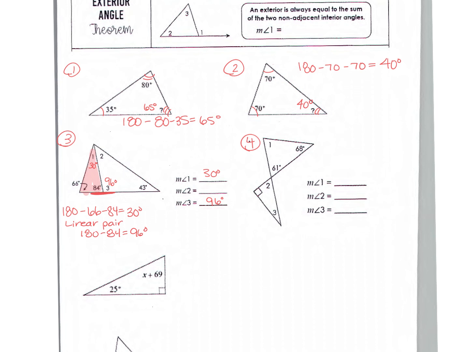Next, let's look at our last triangle. I now know 2 of the angles in this blue triangle, so I can use the fact that all 3 angles total 180 degrees. I can do 180 minus 43 minus 96, and when I do that, I get 41 degrees for angle 2. So let's take a look at example number 4.